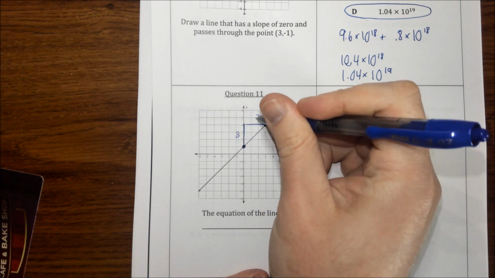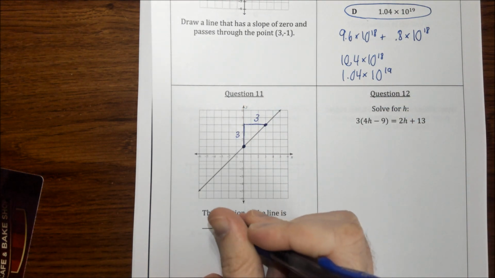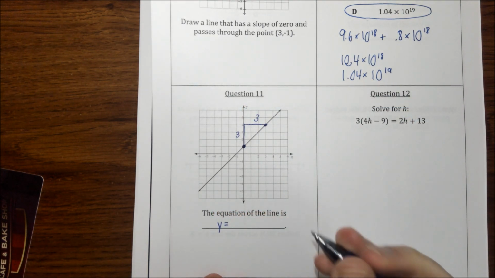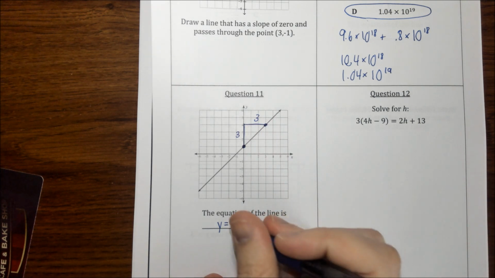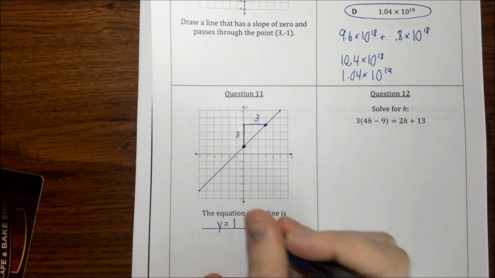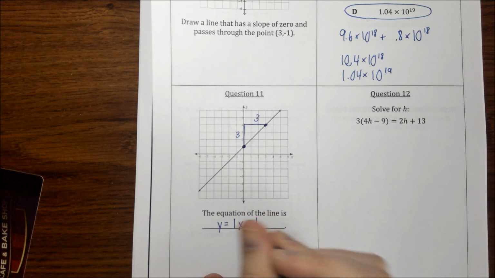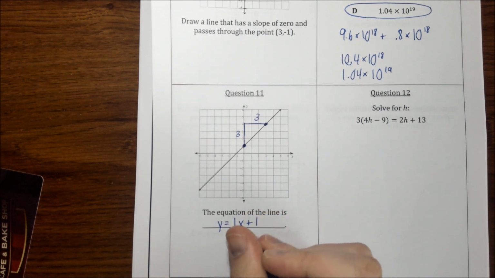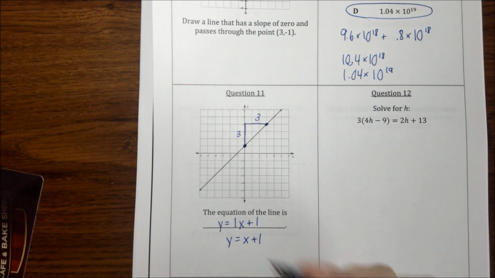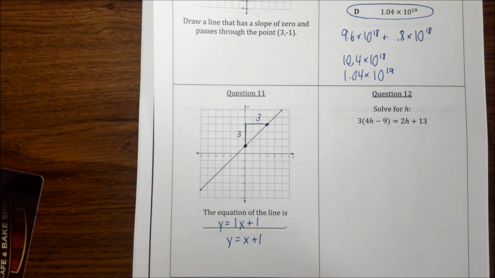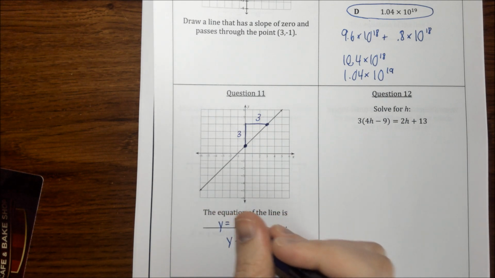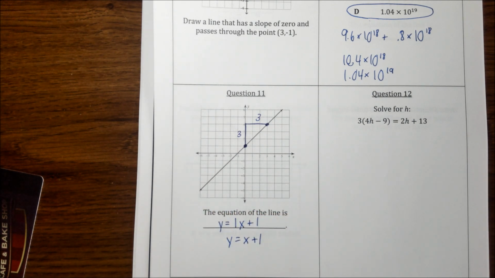We rose 3 and we ran 3. So our equation is y equals, the slope is 3 over 3, or 1, x, and then the y-intercept is 1. So y equals 1x plus 1. You can write this simpler by just saying y equals x plus 1. Remember, 3 over 3 is the slope. The slope goes in front of the x.